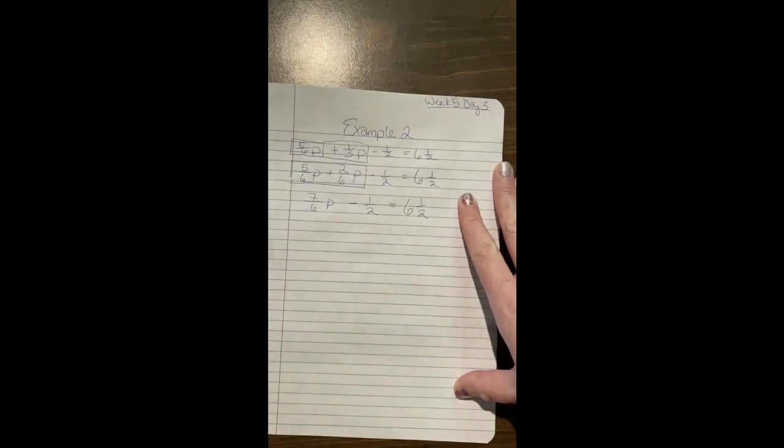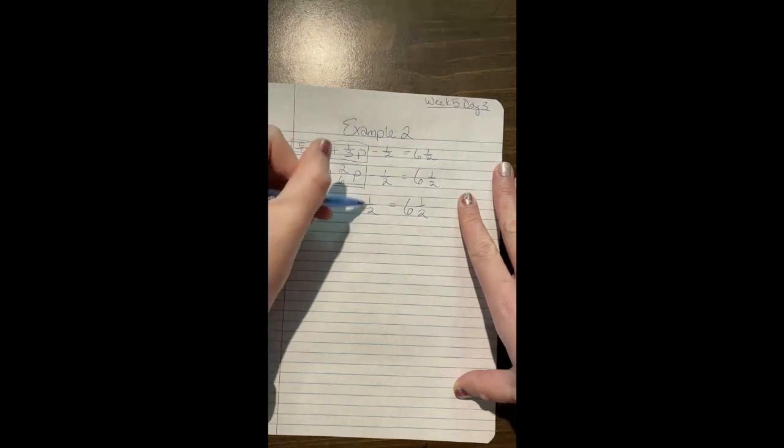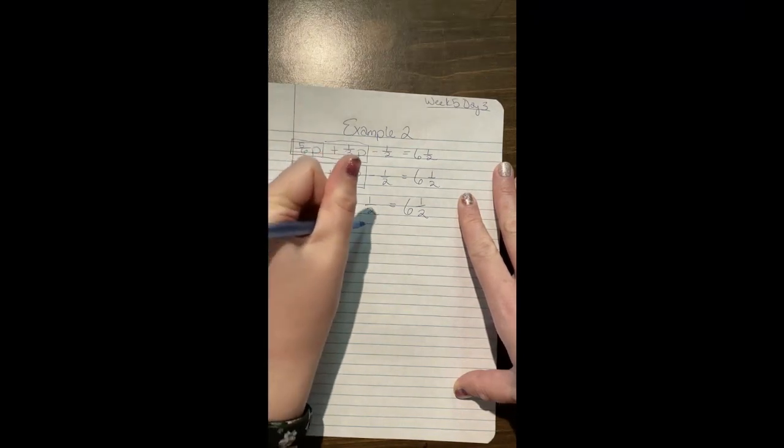All right. So we want to isolate this variable as always. So what's attached to it is the 7/6 and this 1/2. The 1/2 is attached by subtraction and the 7/6 is attached by multiplication, right? That's 7/6 times p. So we're always going to undo addition and subtraction first. So the opposite of minus 1/2 is plus 1/2.